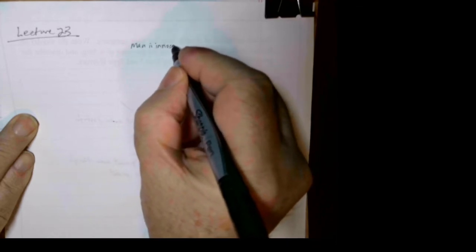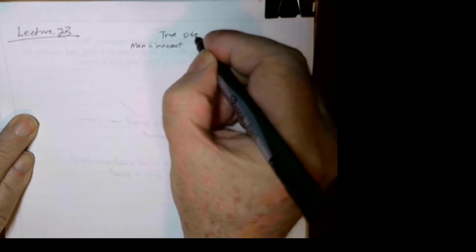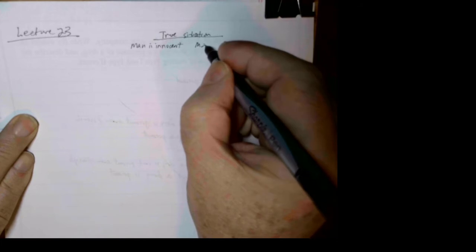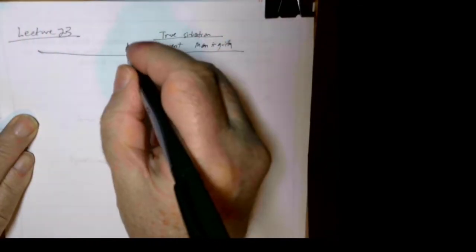Okay, this section is all about errors in hypothesis testing. We're going to start with an analogy. Suppose that some guy, a man, is on trial. It's a criminal trial. There are two possible outcomes for this. Either the man is truly innocent. This is the true situation that I'm describing up here. The true situation is either that the man is innocent, or in fact, the man is truly guilty. Those are the possible true situations.